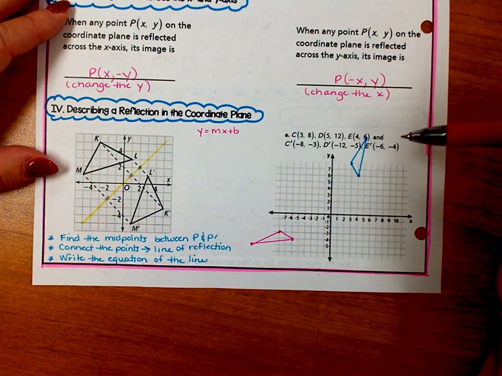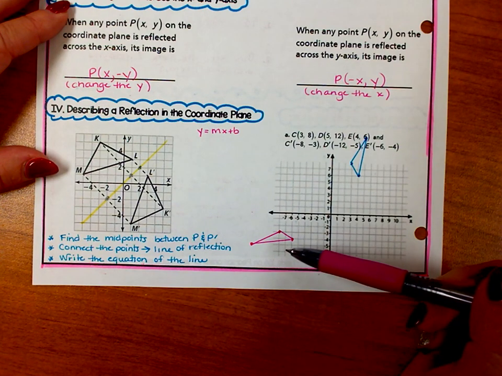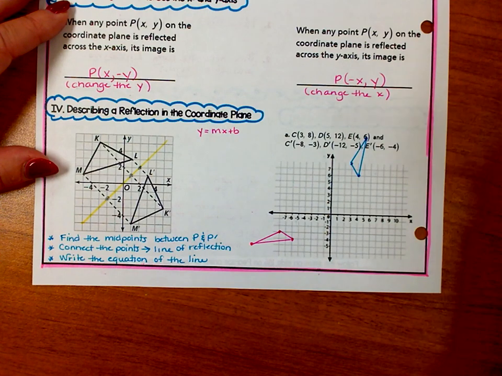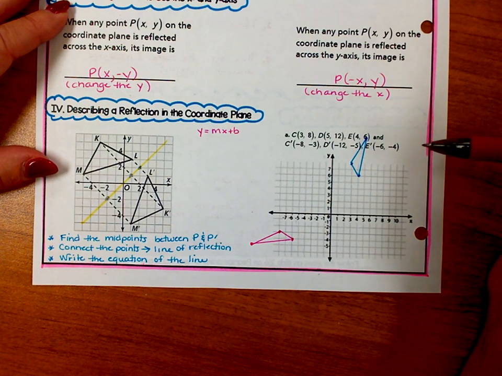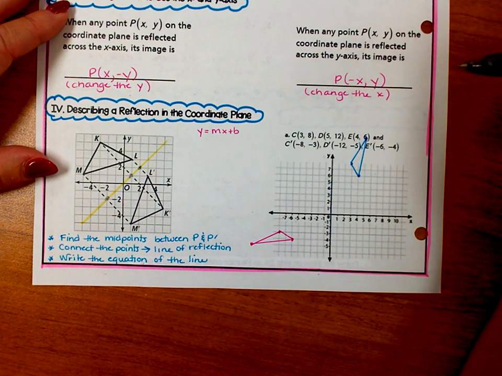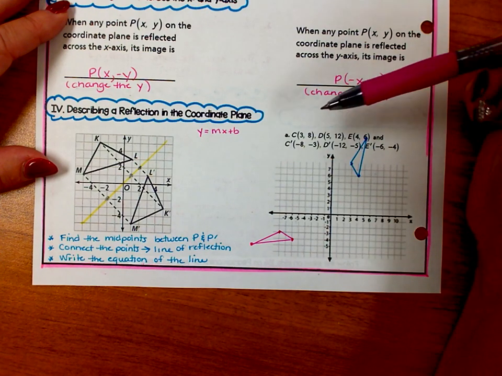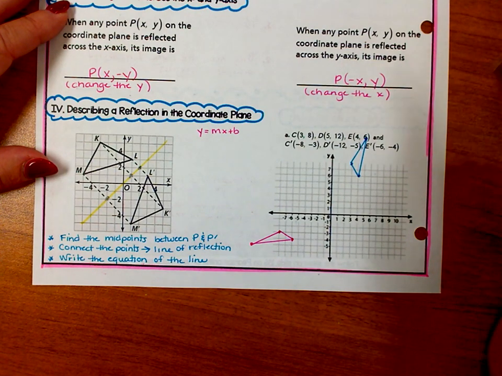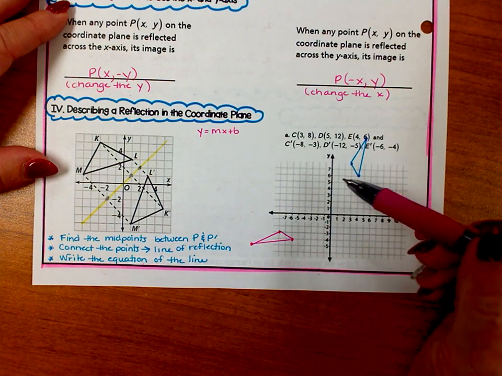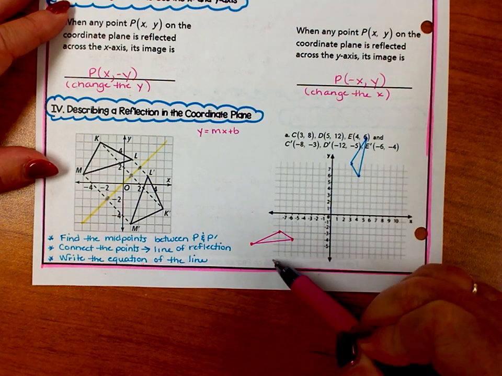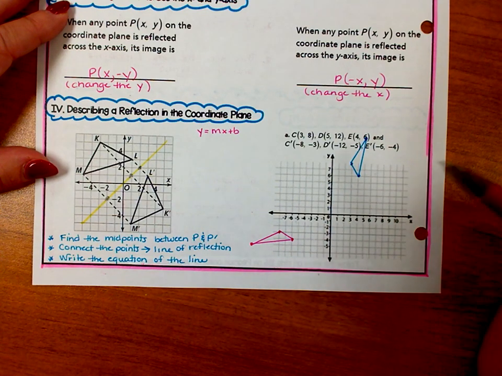This is CDE, and this is C prime, D prime, E prime. Now, they don't quite fit, so you're going to have to estimate just a little bit, but it still works. Okay, so if I'm looking at these points, I notice that they're flipped and their signs are changed. So if just their signs were changed, and say C prime was negative 3, negative 8, then I would assume that they were flipped over the y and over the x, which would be over this line right here, which is in between the x and the y.